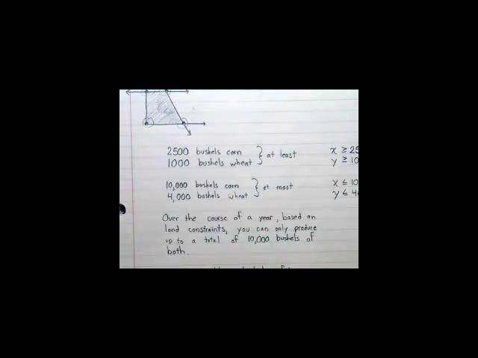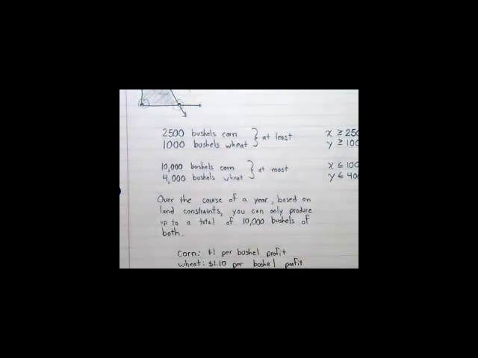Okay. How about this one? Over the course of a year, based on the land constraints, you can only produce up to a total of 10,000 bushels of both. You got it. Okay, so those are all of our little linear constraints that we're going to have.